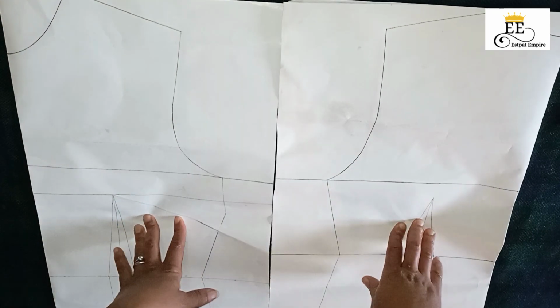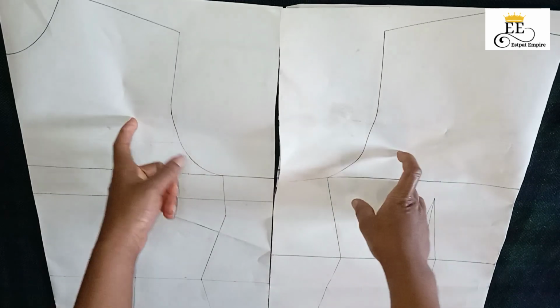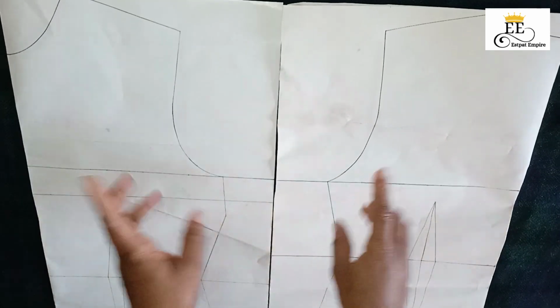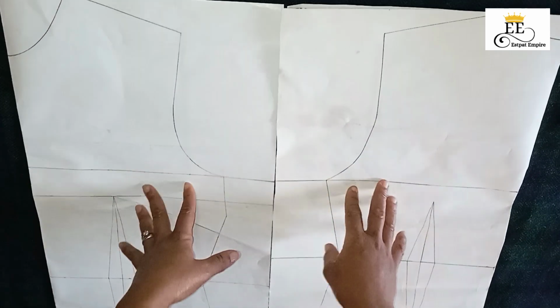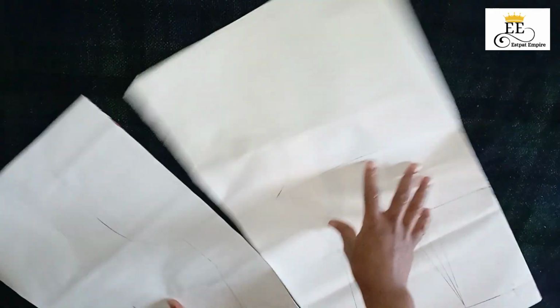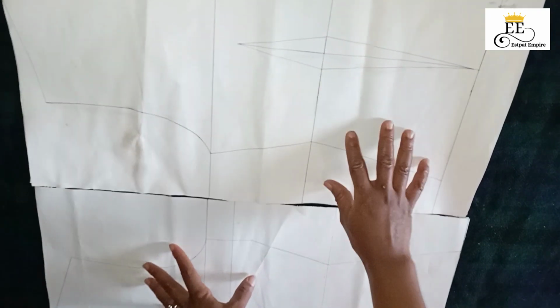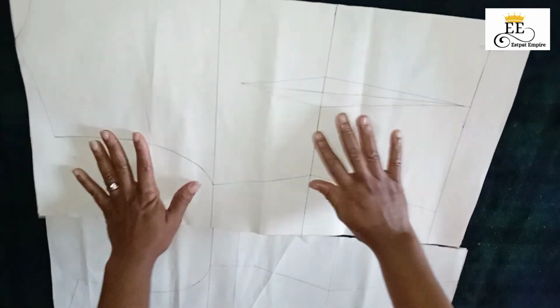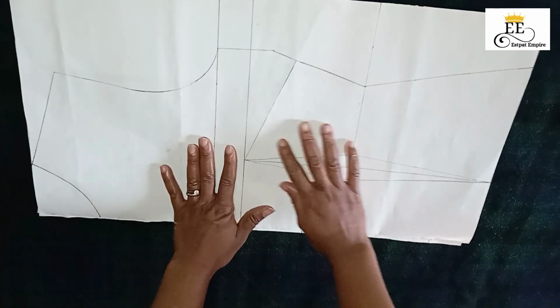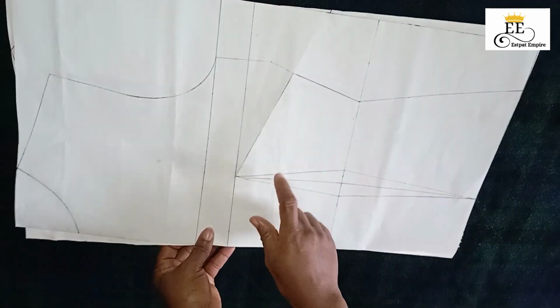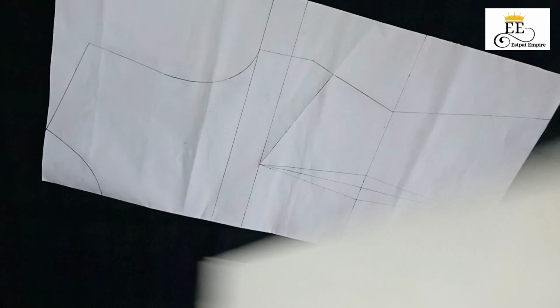First, you need to draft a full-scale basic bodice block. I already drafted mine. This is the front and the back. If you want to know how I drafted this, you can watch the video on my channel. I have a separate video on that. So this is the back piece and this is the front piece. I'll be working on the front piece first, so I'll keep the back piece aside.